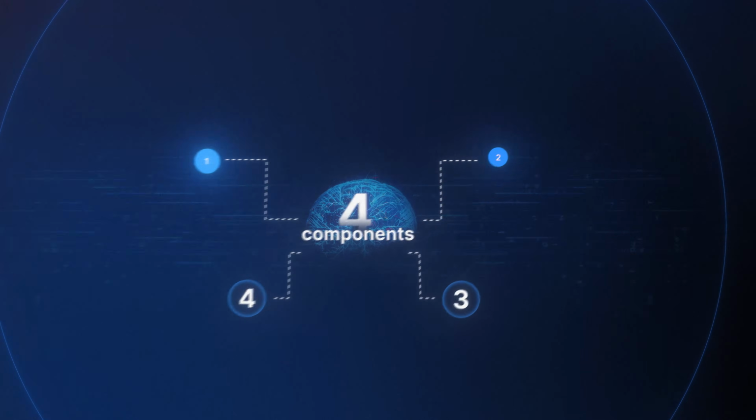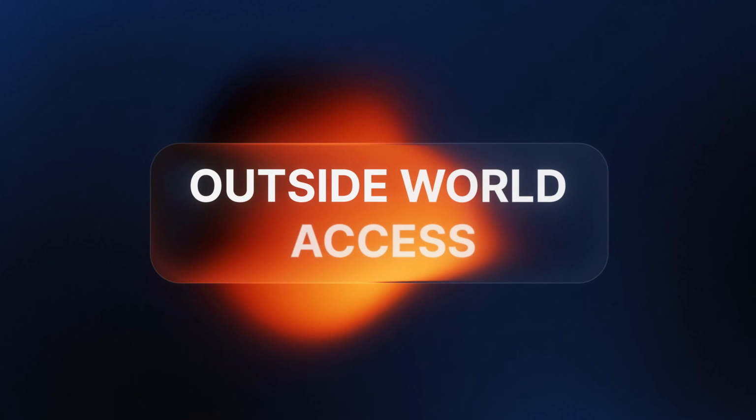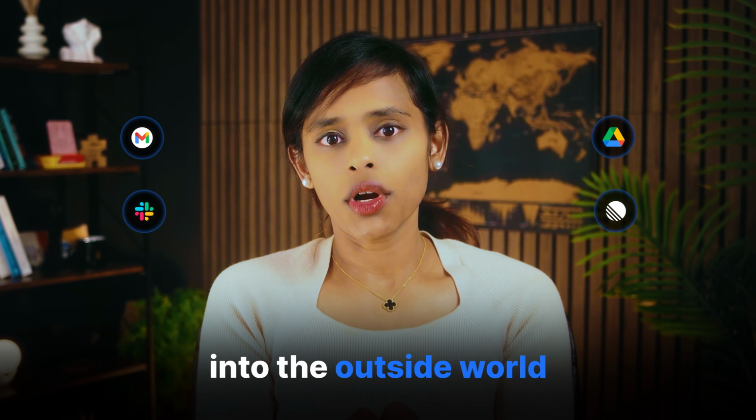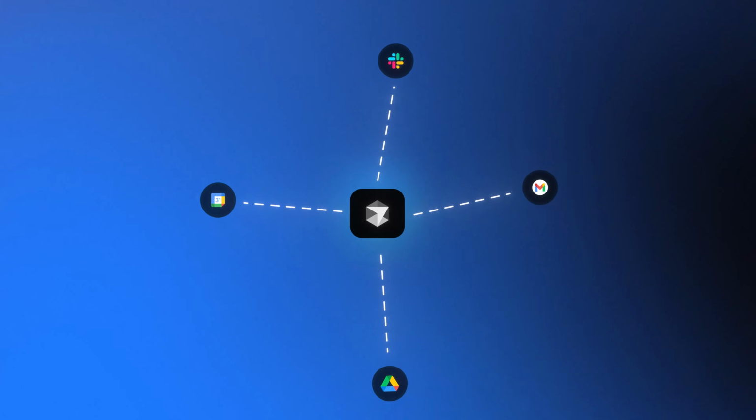Once your agent knows you and how to work with you, the next move is giving it reach into places where your real work lives. Which now brings us to component 2, outside world access. Now, tools are how your agent gets reach into the outside world. Most people connect them without reading the fine print, and that's exactly where things start to go wrong.